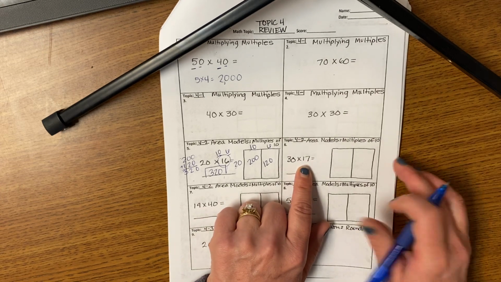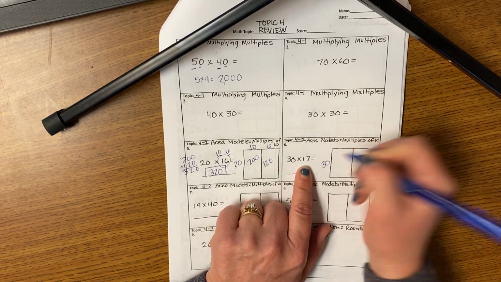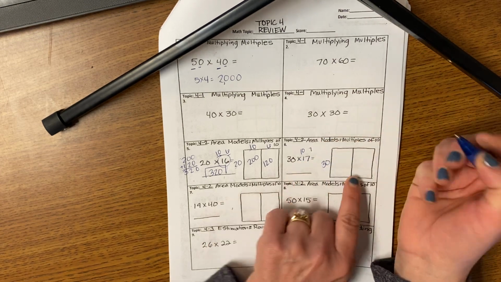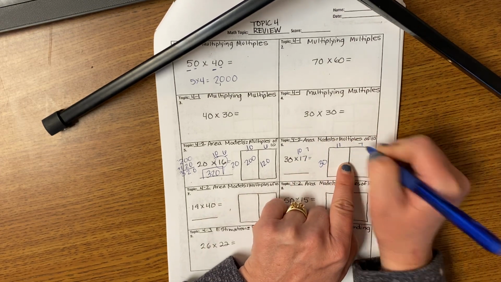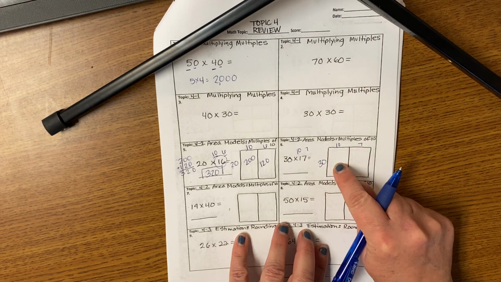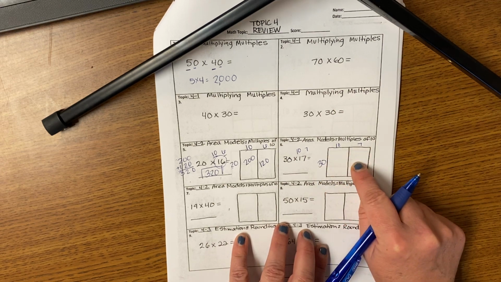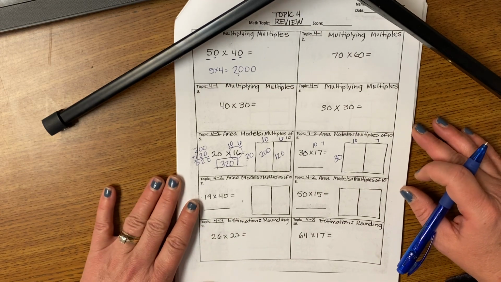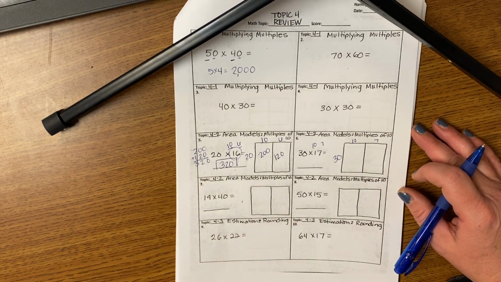Same thing for this problem. Your 30 goes on the outside. You split the 17 into its tens and ones. The tens and ones go up top, so you have 30 times 10, 30 times 7, and then you'll add your partial products to get the answer. And same thing for numbers 7 and 8.